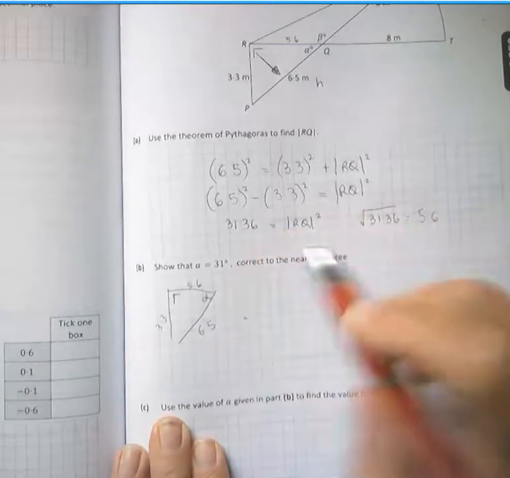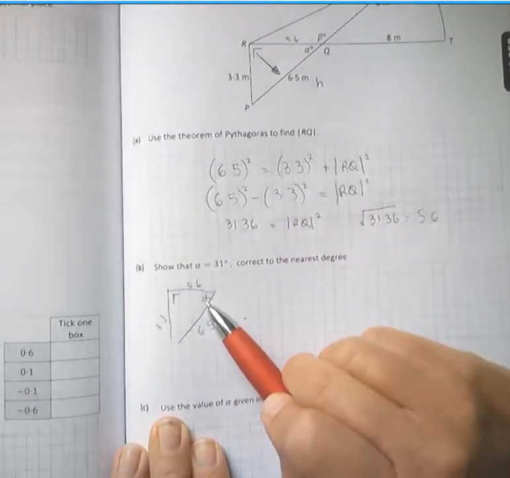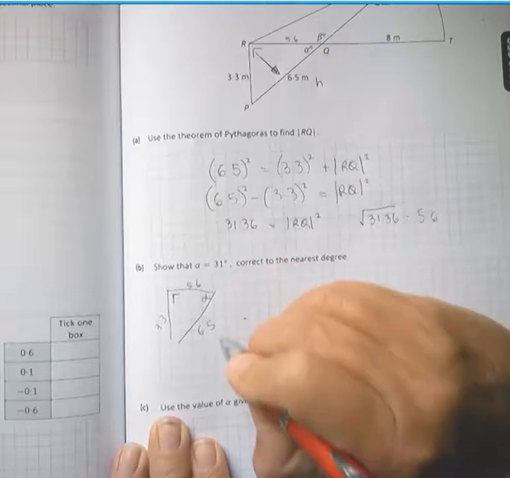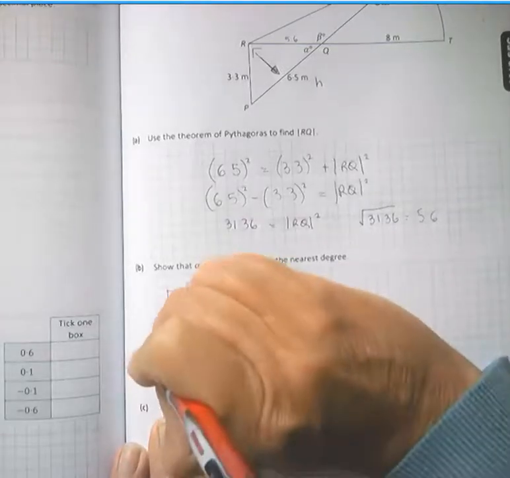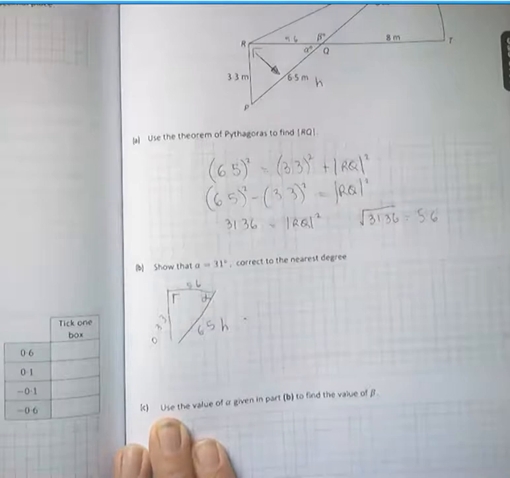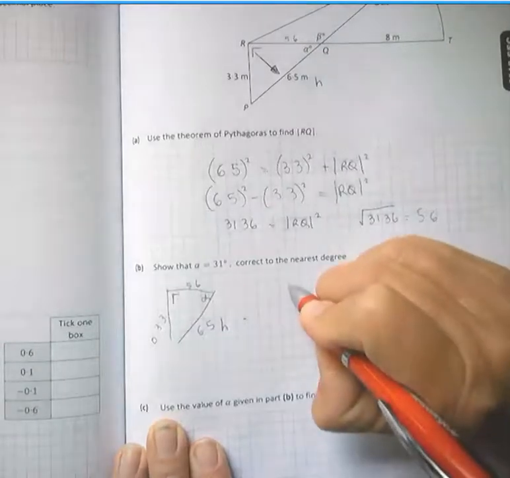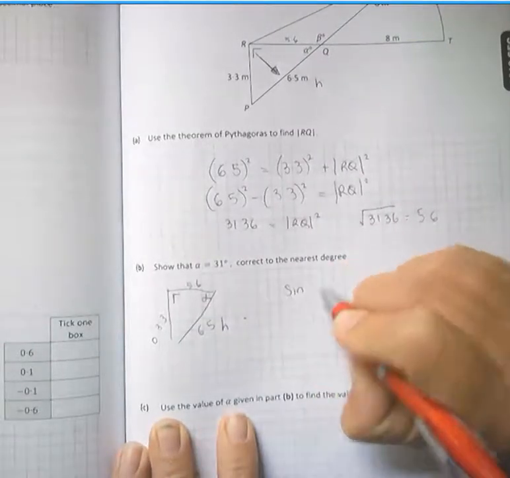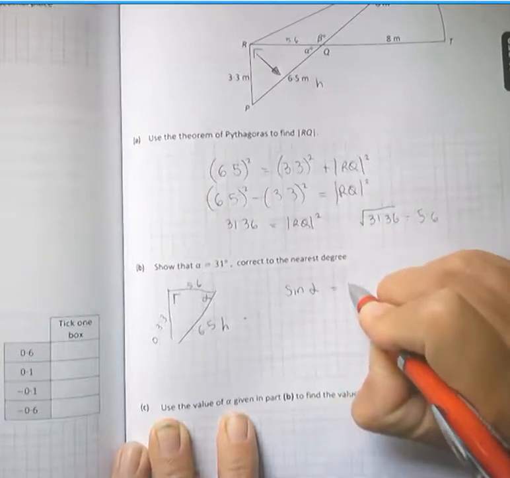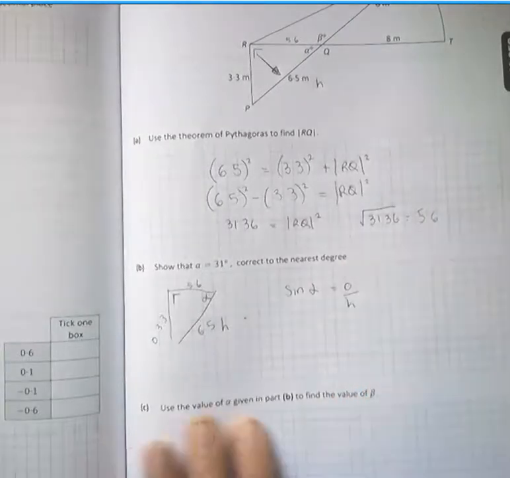So in terms of the ratios, if we are dealing with this corner alpha, this is the hypotenuse, and this is the opposite. So the rule which uses opposites and hypotenuses is your sine. So sine of alpha is equal to the opposite over hypotenuse.